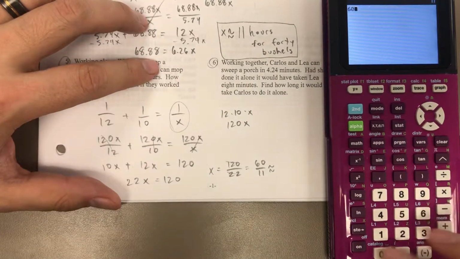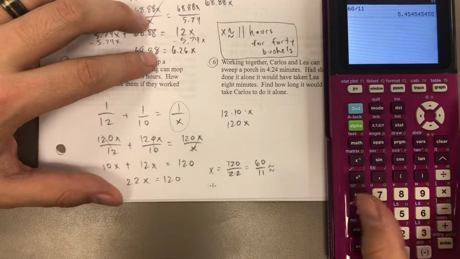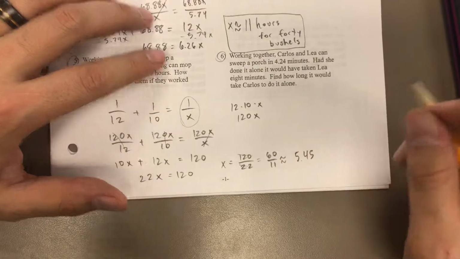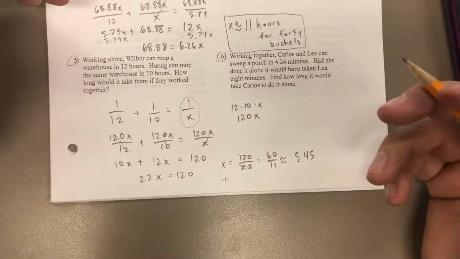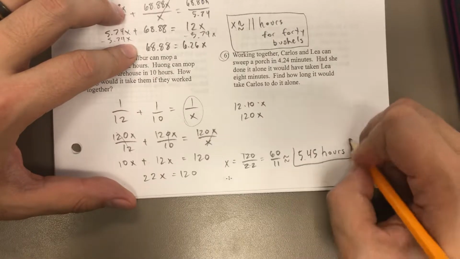Let's see what we get. 60 divided by 11 is about 5.45. Okay, so 5.45. Then what? Hours. That's how long it took them to work together. And there's our little solution.